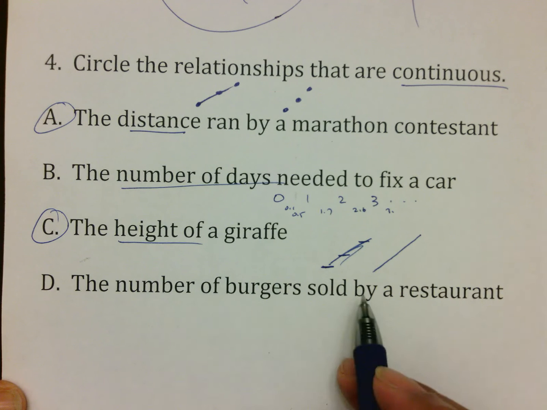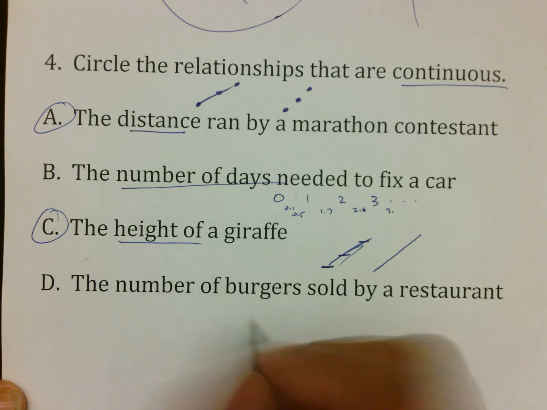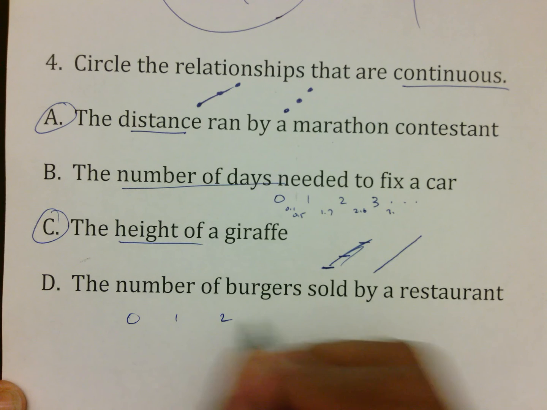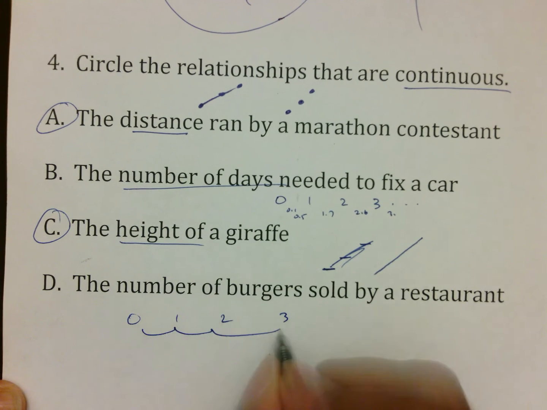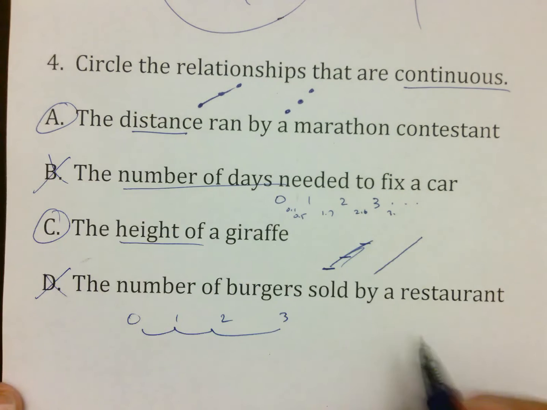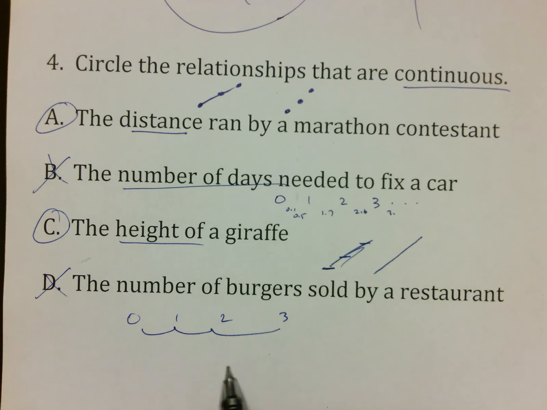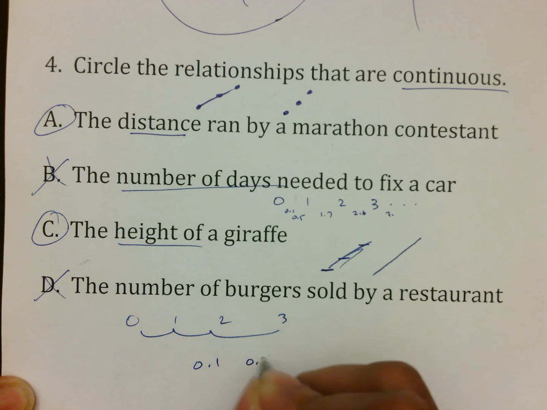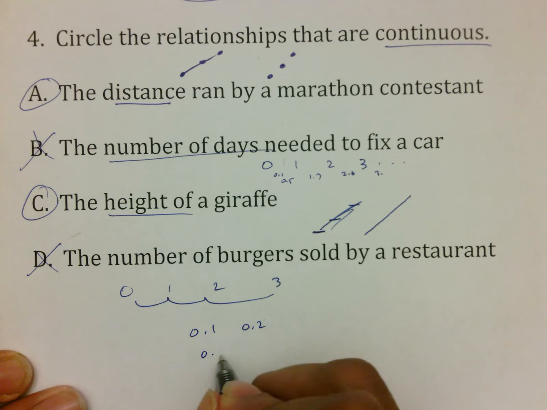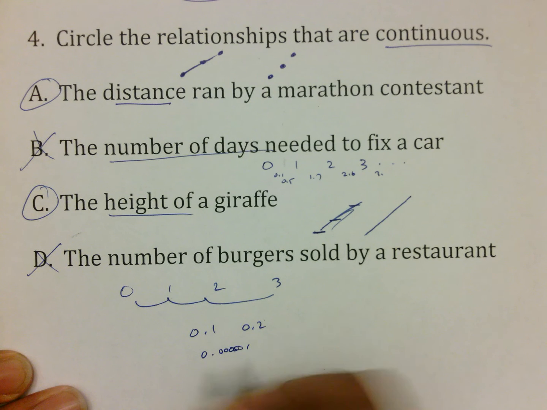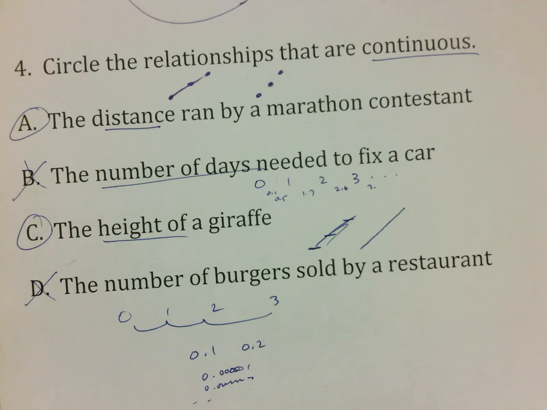Number of burgers sold by a restaurant does not go 0 to 0.1. It goes from 0 burgers to 1 burger to 2 burgers to 3 burgers. This is jumping over a lot of stuff. Those are both discrete, okay? Those are not continuous because the flow of information is not a smooth transition from every single number to every single number. And I know I say 0 to 0.1 to 0.2, but it actually goes from 0 to 0.000001 to 0.00002 to 0.00, and I'm talking millions of zeros. Small, slow transitions is what makes it continuous.